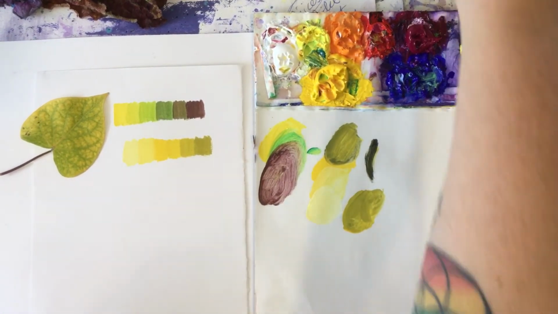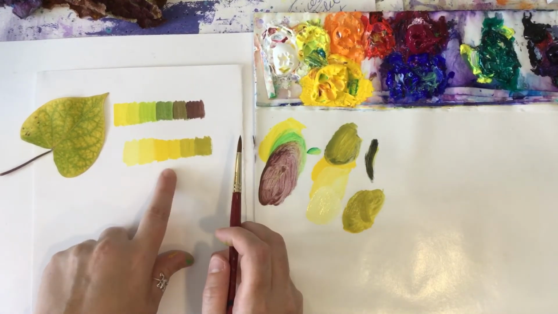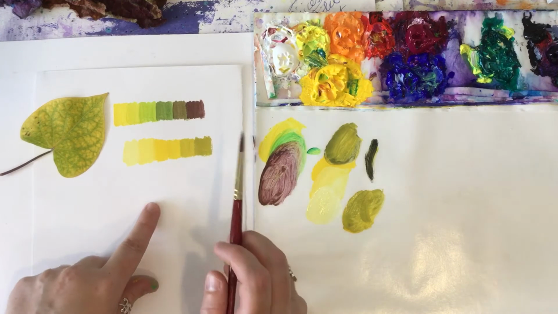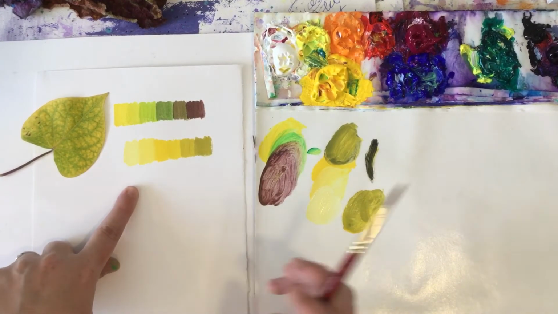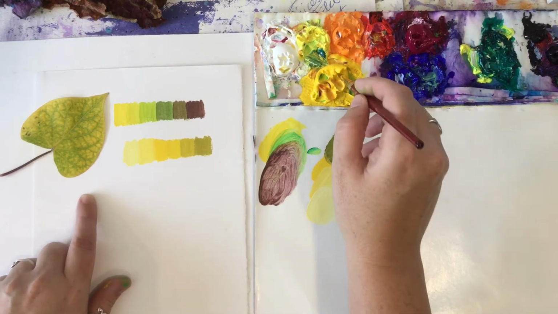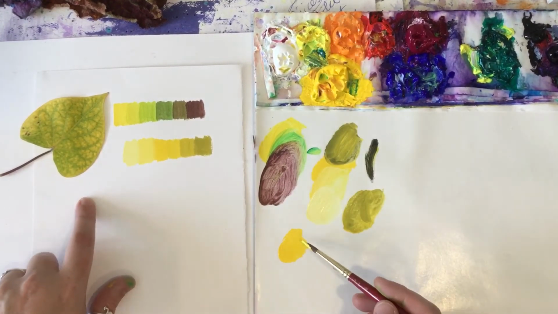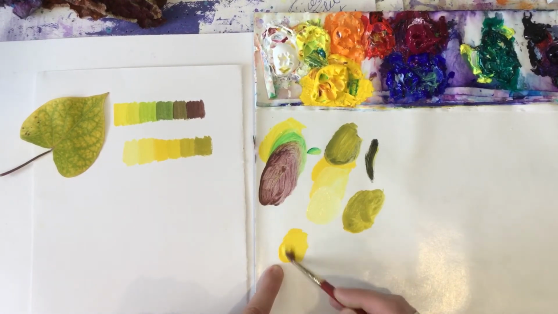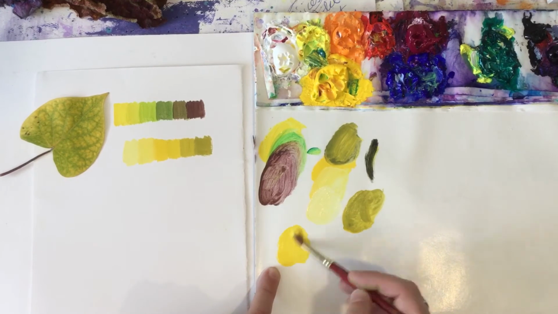So now let's talk about if we wanted to make it duller. So lighter, darker, and then what if we want to make some of the colors that we see in an object duller or brighter? So now right out of the tube is going to be the most vibrant. Even as I mix a yellow into these two yellows together, I'm already breaking down their intensity.